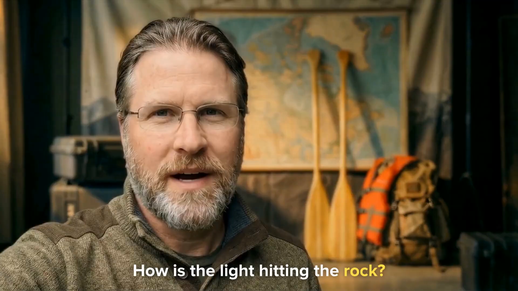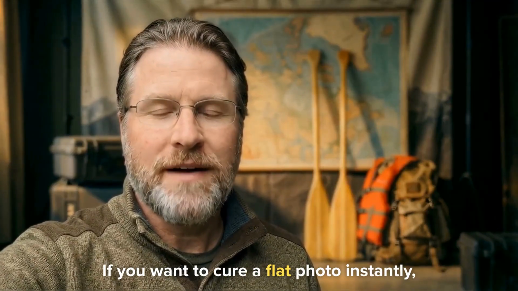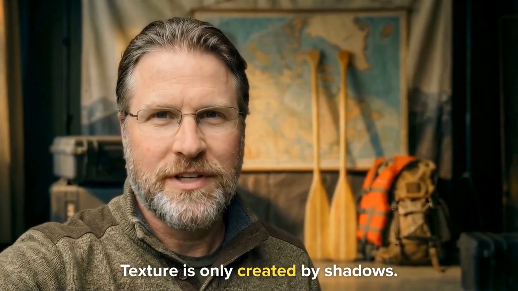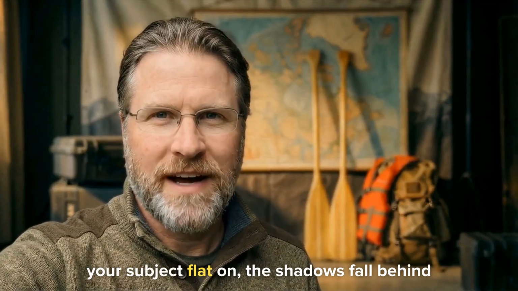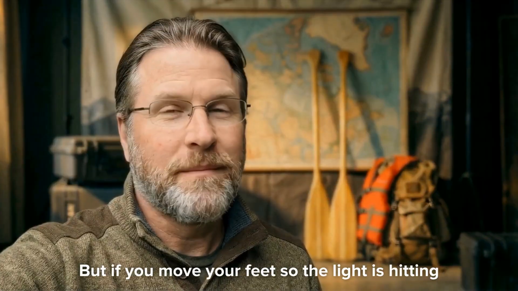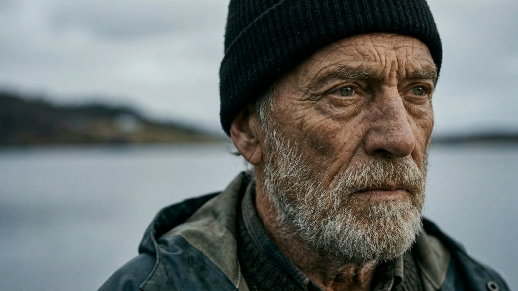How is the light hitting the rock? Is the shadow falling across the path? If you want to cure a flat photo instantly, actively look for texture. Texture is only created by shadows. If the sun is directly over your shoulder, hitting your subject flat on, the shadows fall behind them. The texture vanishes. But if you move your feet so the light is hitting your subject from the side, suddenly every ridge in the bark, every line in the face, every ripple in the water pops out.